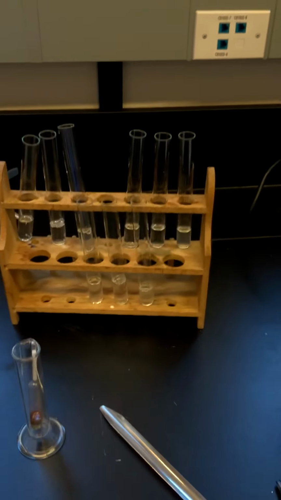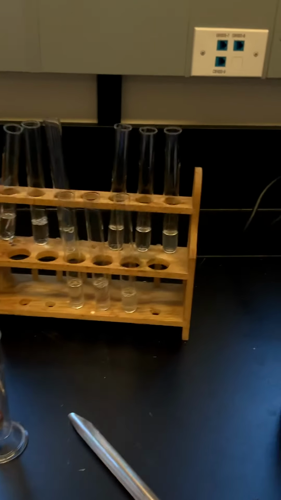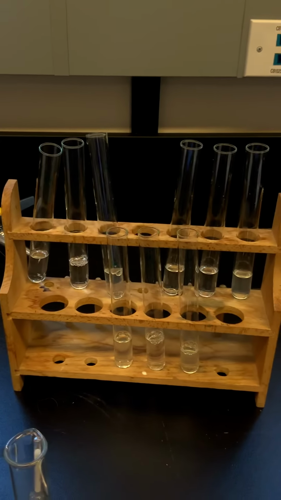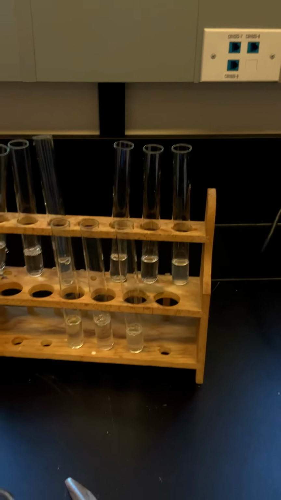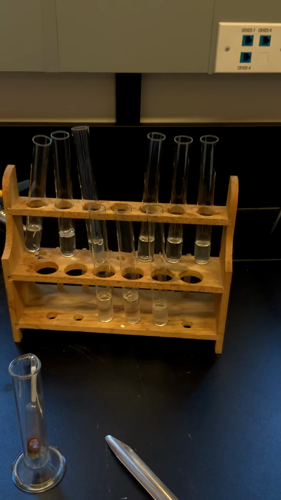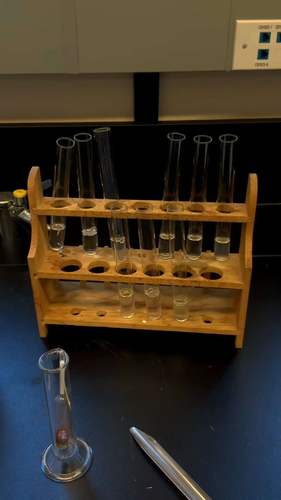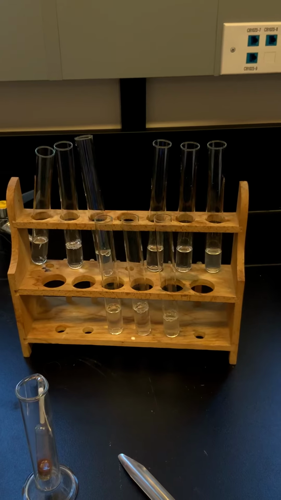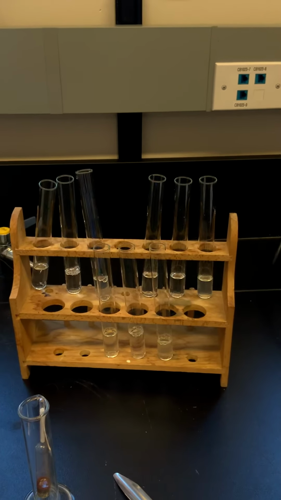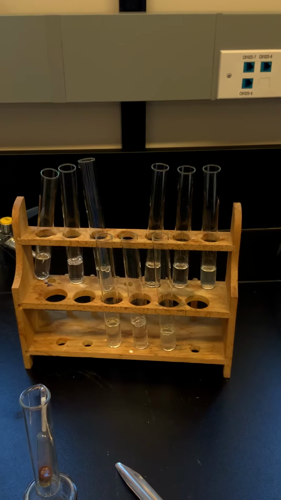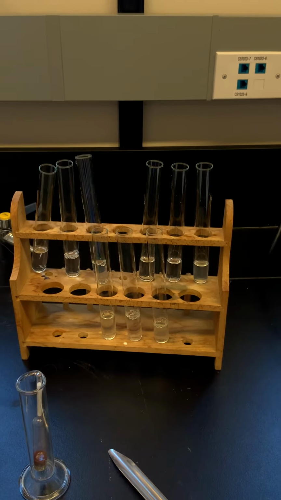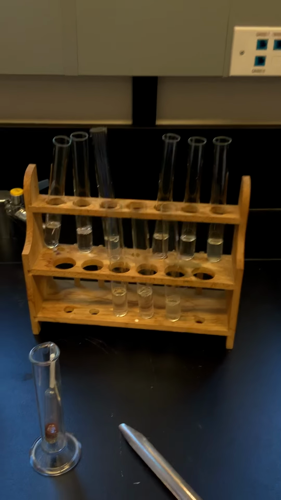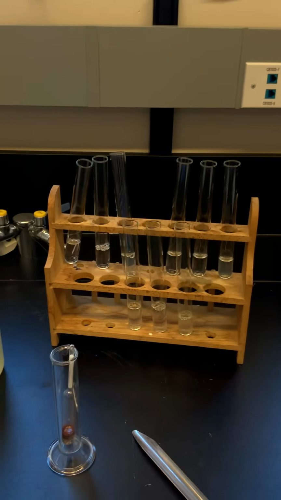Now what we're going to do here, I don't think you can see my labels, but I have labeled these test tubes with A, B, and C. So I have 3 sets of ABC test tubes, and we're going to test for the presence of glucose, protein, and bile, according to that chart that we looked at earlier.